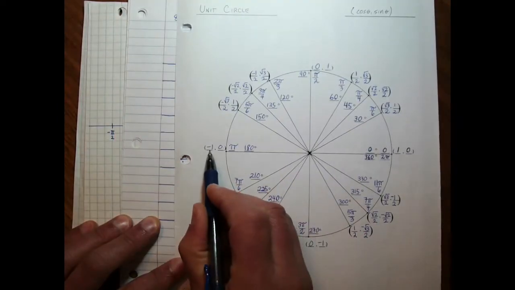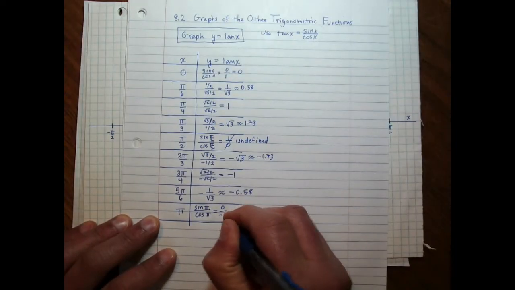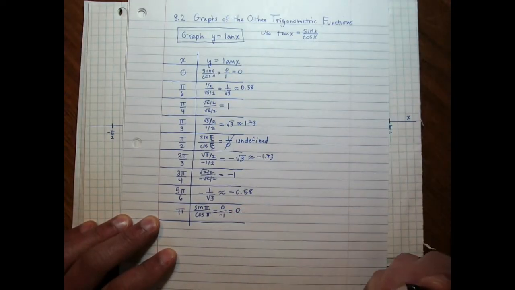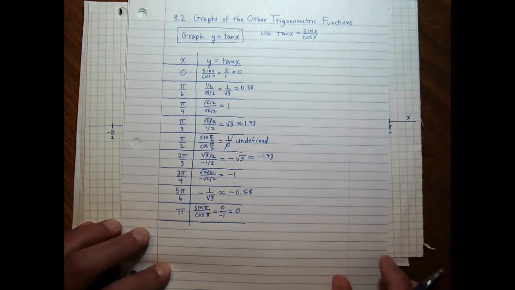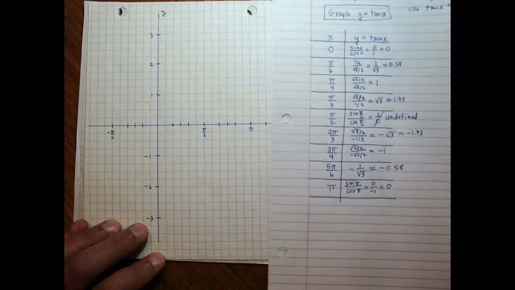Cosine of pi is negative 1 here for my value on the unit circle. 0 over negative 1 is 0. That's perfectly well defined. We get a 0 value. Now let's plot some of these points on my graph grid.